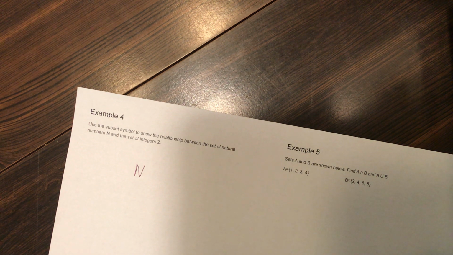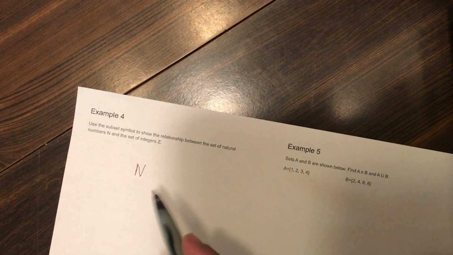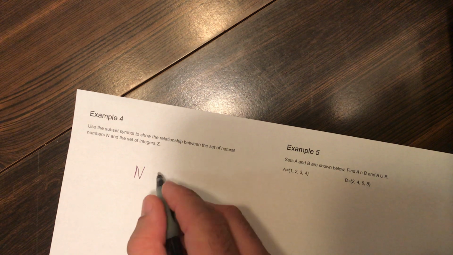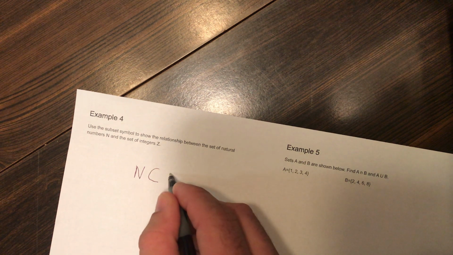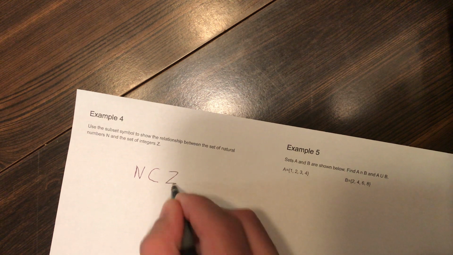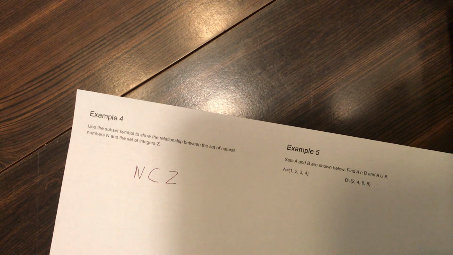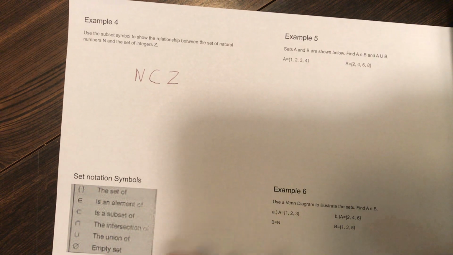Okay, and I was thinking about this wrong because I was thinking, well, integers are bigger, but this is going to read natural numbers are a subset of Z, which is your integers. I was thinking the other way around, and actually, if you go down here, which is what I should have looked at right away, this sideways U is a subset of.